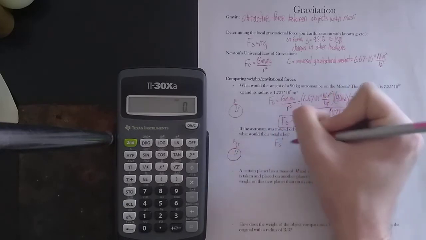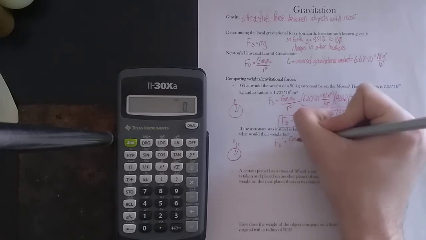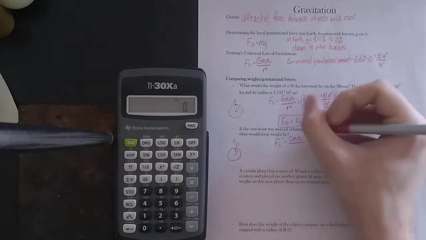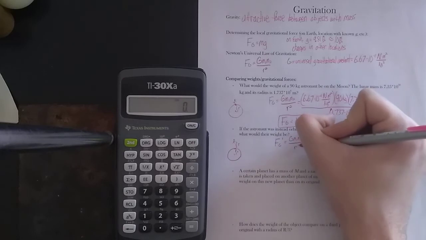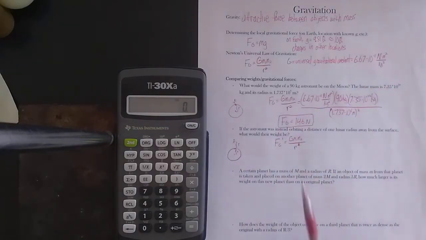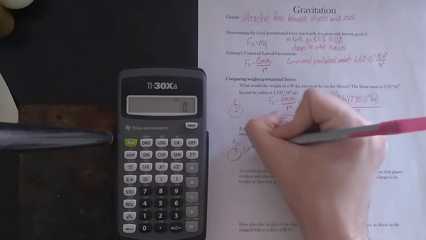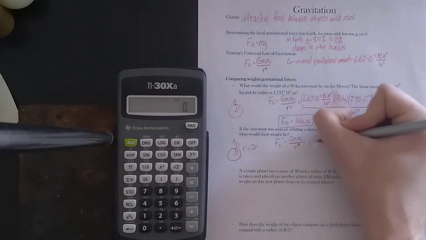I'm going to do F_G prime to indicate that something has changed. And I'm going to write G M1 M2 over R prime, and that whole thing is going to get squared. So R prime is our new variable because the distance between the objects changed, and we're squaring that. Now I know that R prime is equal to 2R. So I'm going to make this substitution.